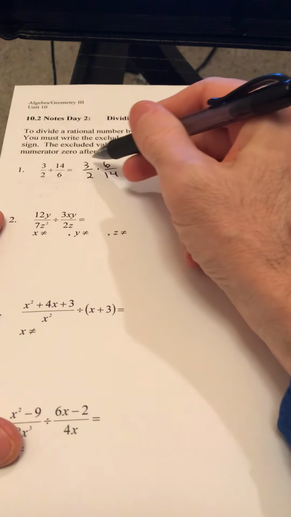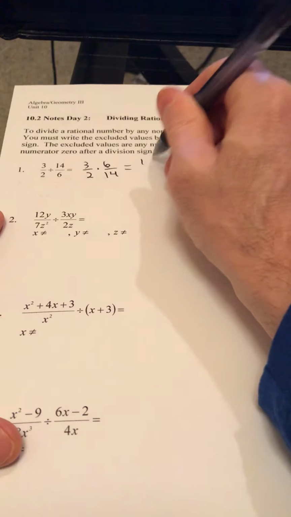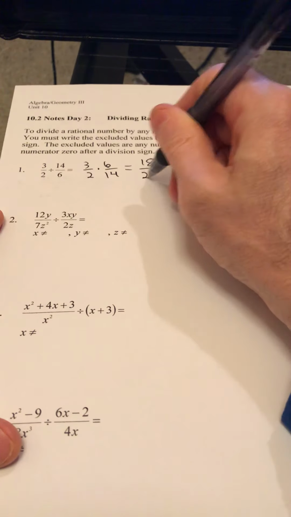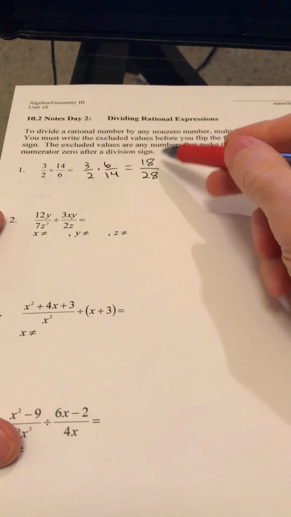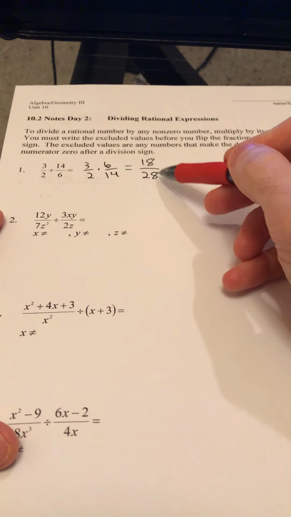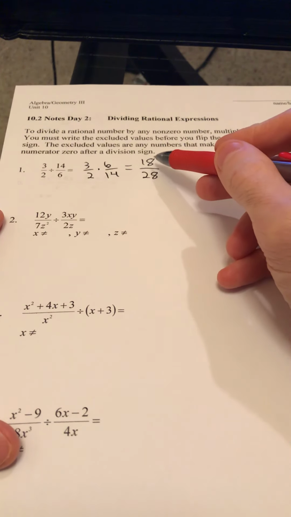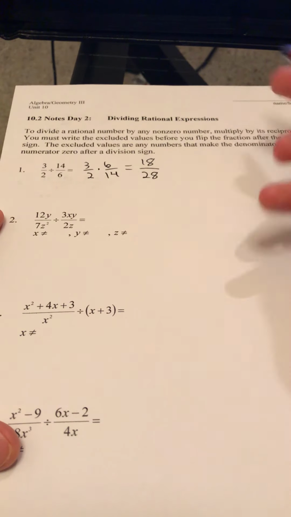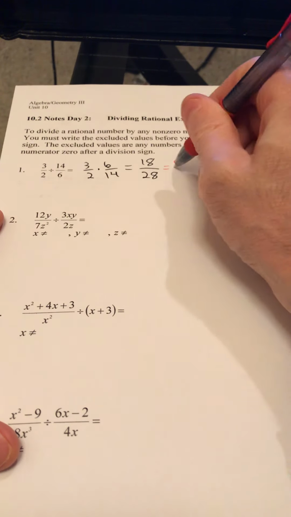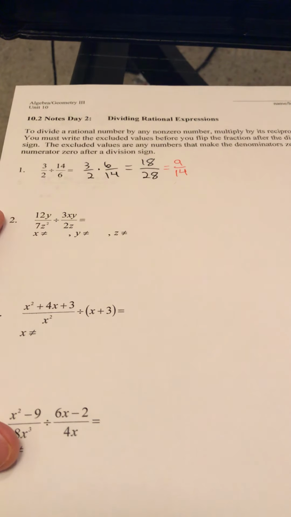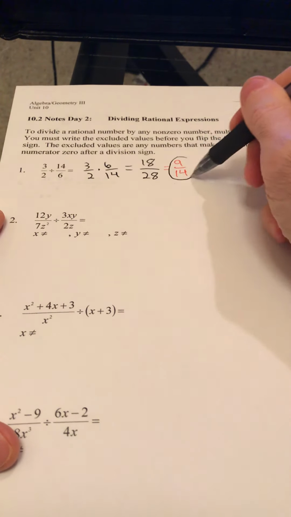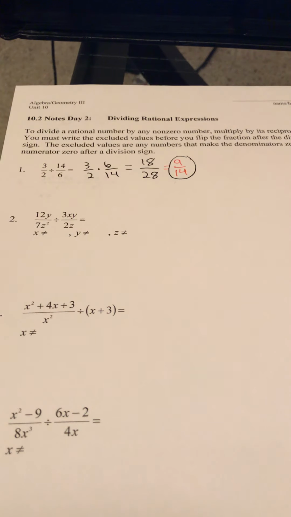If you do the multiplication first, 3 times 6 is 18. 2 times 14 is 28. Now, as far as how you can reduce 18 over 28, these will both divide by 2. 18 divided by 2 gives us 9. 28 divided by 2 gives us 14. So, certainly this is something that you have done in the past.